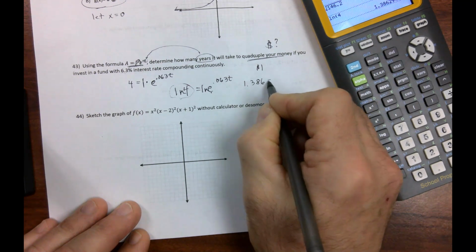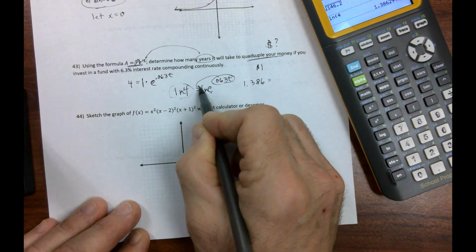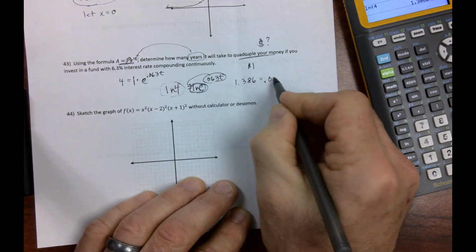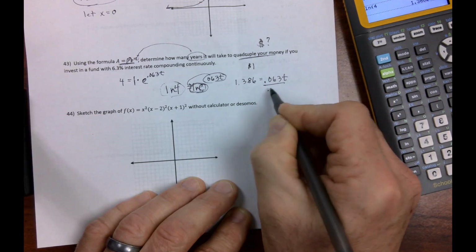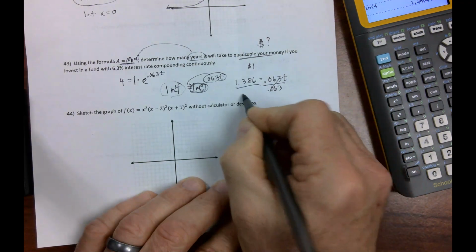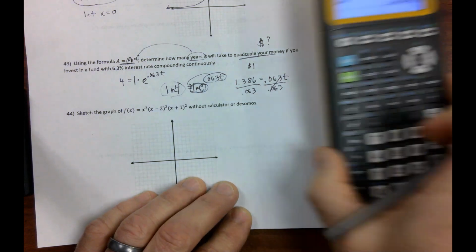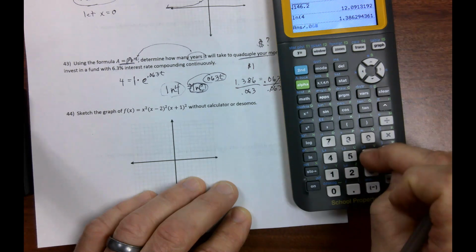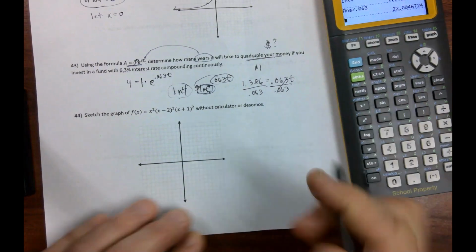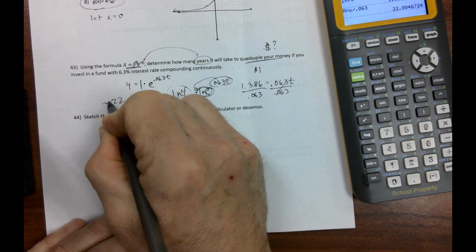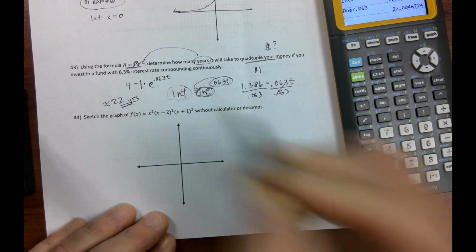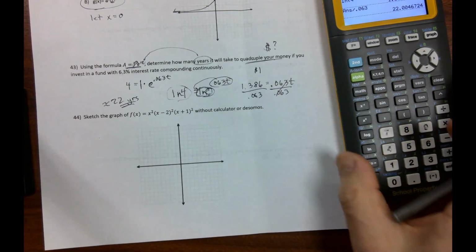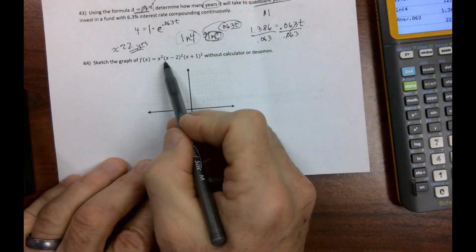1.386 equals, remember, we can bring this into the front of this. And what's this? 1. So that's 0.063t. Now I got to divide both sides by this, 0.063. And so here we go, divided by 0.063. 22.0004. So approximately 22 years to quadruple my money. Now that'd be worth it if I invested $1 million. I have 4 million.